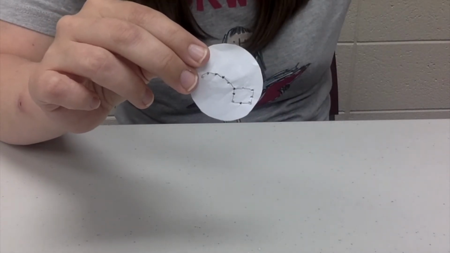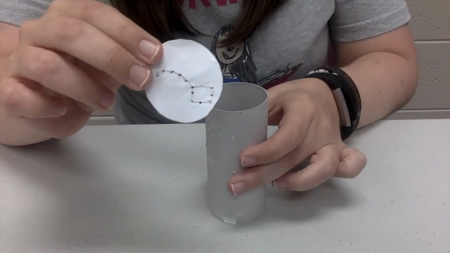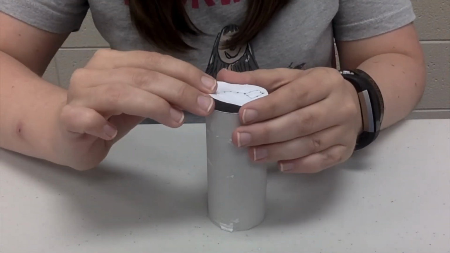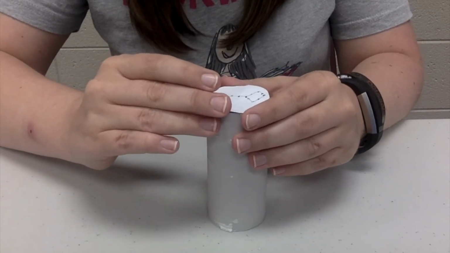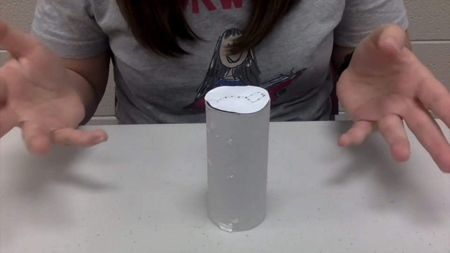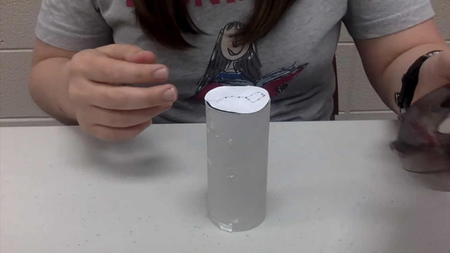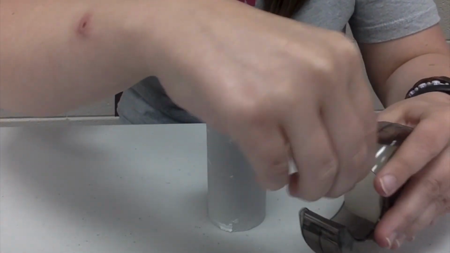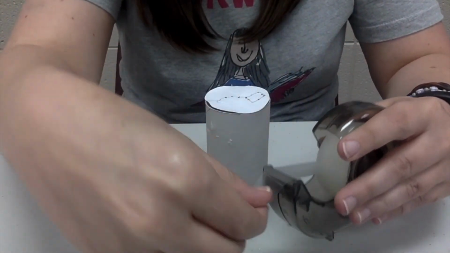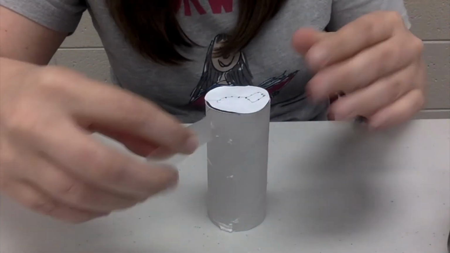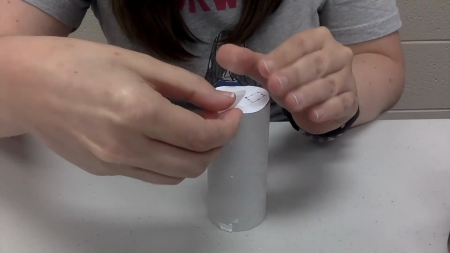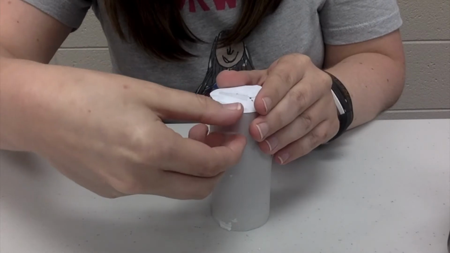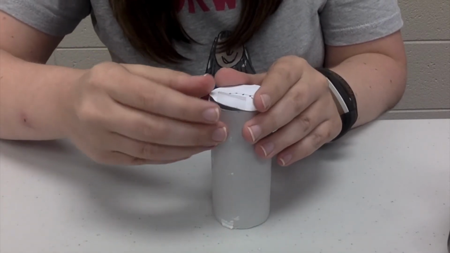And now I'm going to grab my toilet paper tube again. And this is just going to fit right over top since we cut it to be the exact same size as our toilet paper tube. And then we're going to take our tape and we're going to tape the piece of paper down on top of the toilet paper tube. Now when you're doing this, be careful to not get any tape over any of your holes if you can help it.